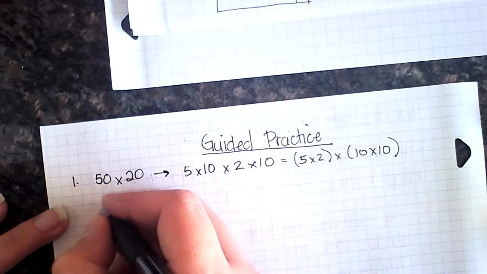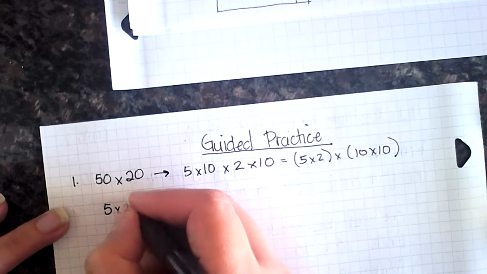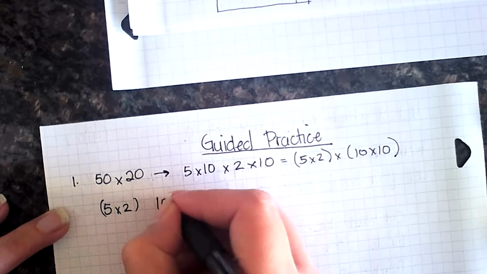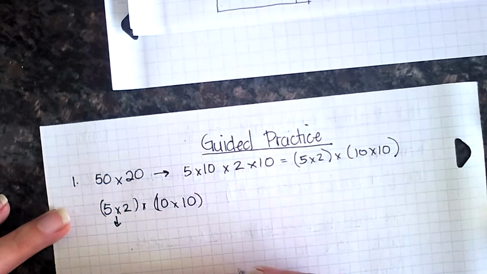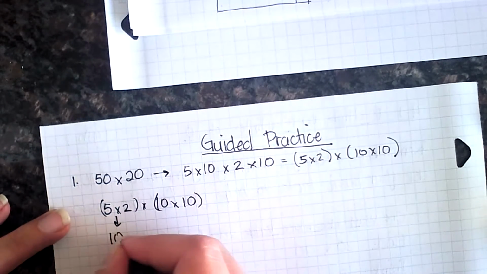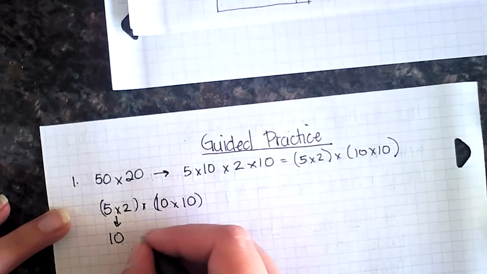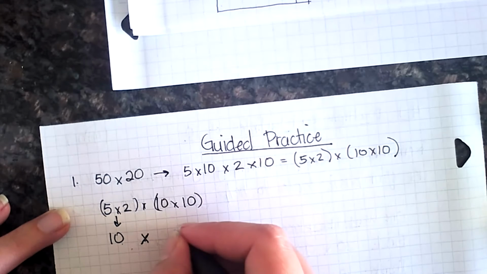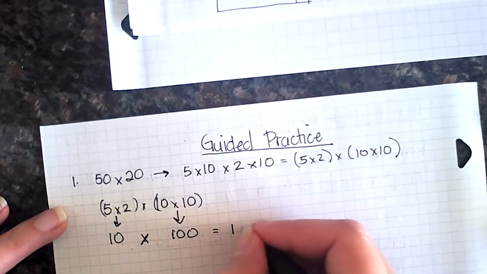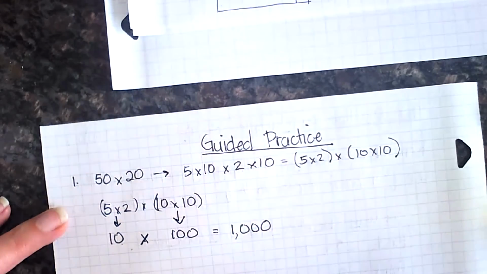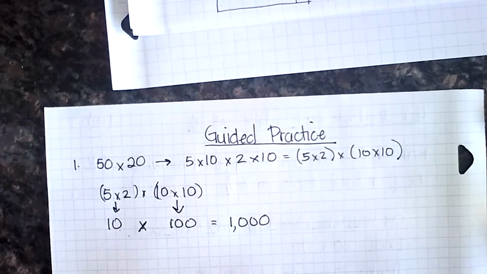All right, so I'm going to rewrite that down here. 5 times 2, 10 times 10. Now I know 5 times 2 is equal to 10. This already has a 0 on it. 10 times 10 is equal to 100. 10 times 100 is going to be 1,000. So 10 groups of 100 is 1,000.